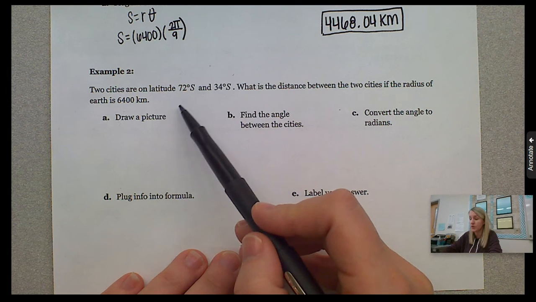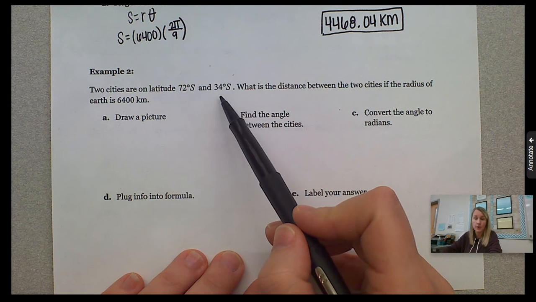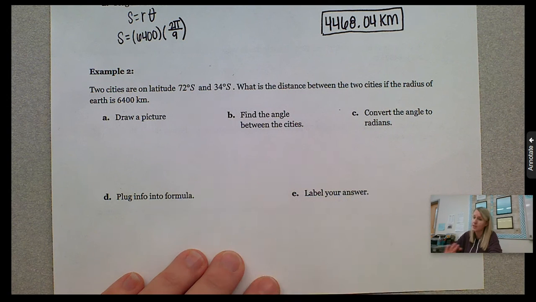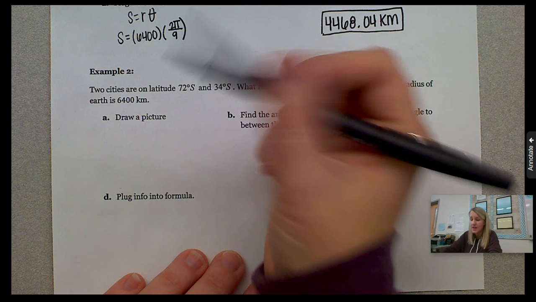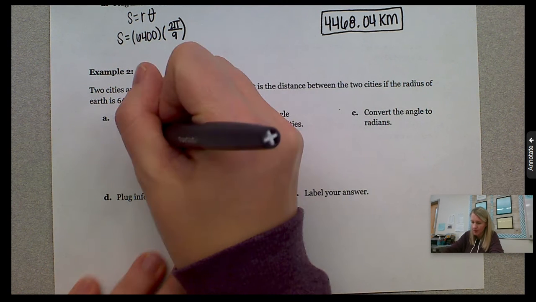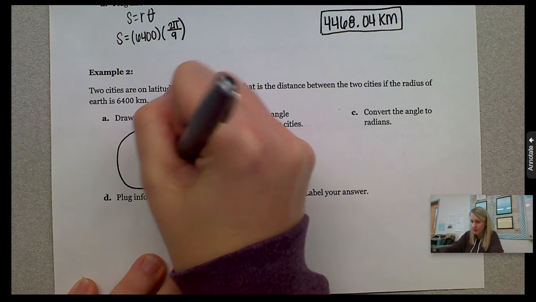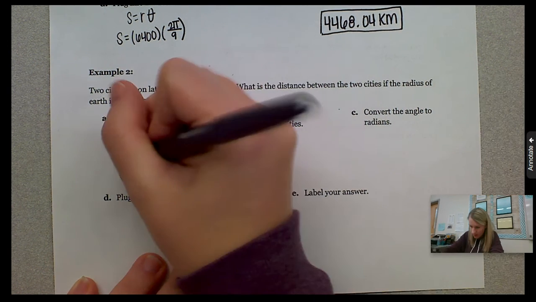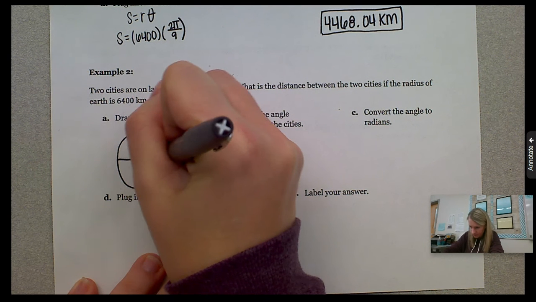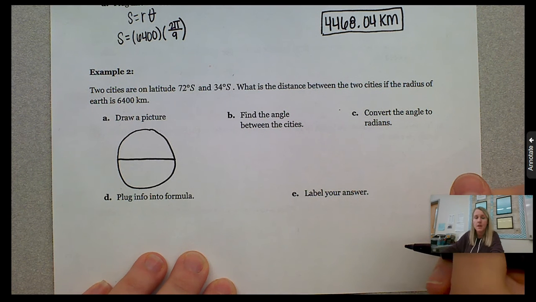Two cities are at latitudes of 72 degrees south and 34 degrees south. So I'm going to draw a little picture. Once again, you don't need to do this every time. It's just for us to visualize as the first few problems. So we got Earth. We got the equator. The first city is at 72 degrees south.